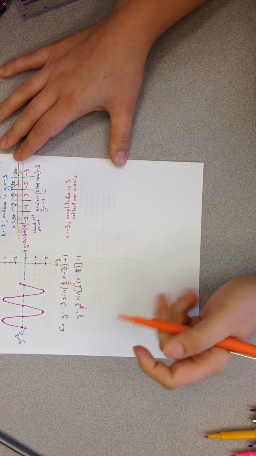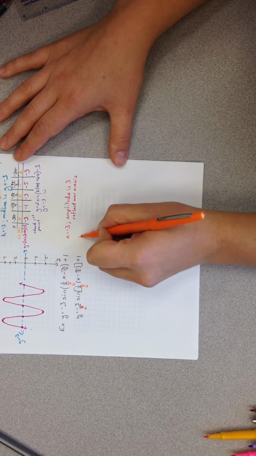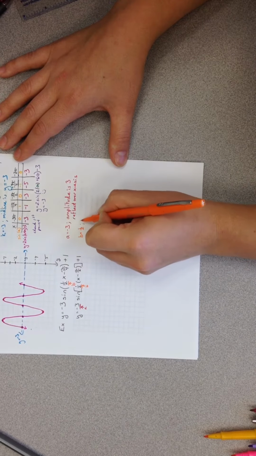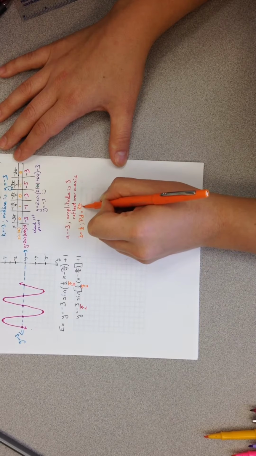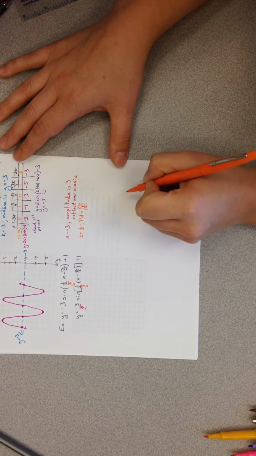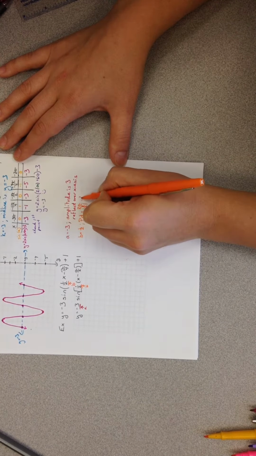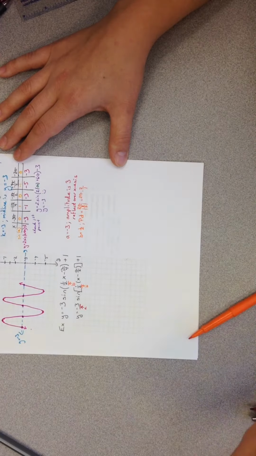Okay, then we know that B is 1/2, which indicates that the period is 2 pi over 1/2, which means 2 pi times 2 over 1, right?